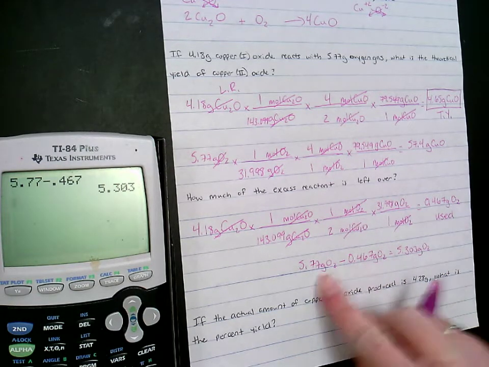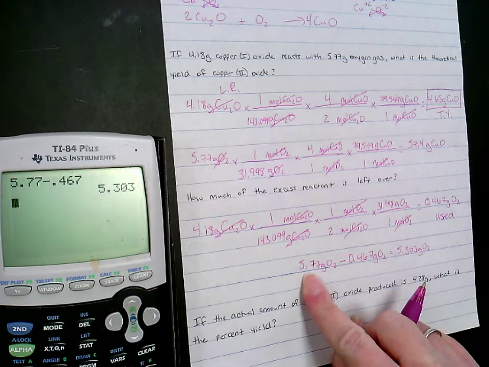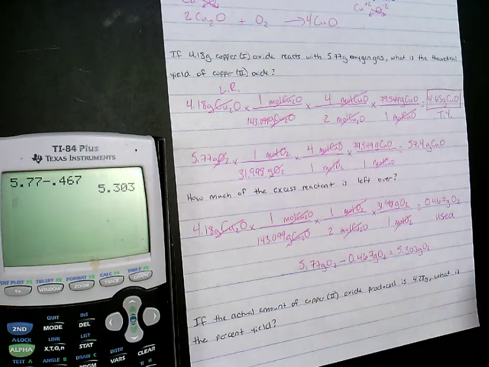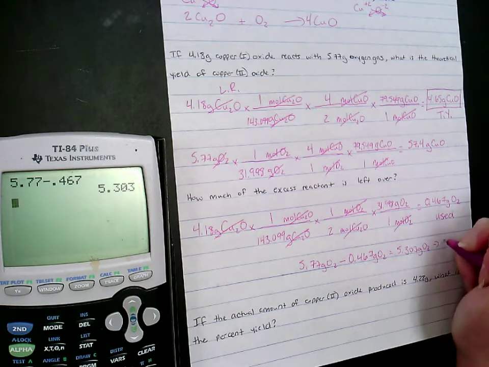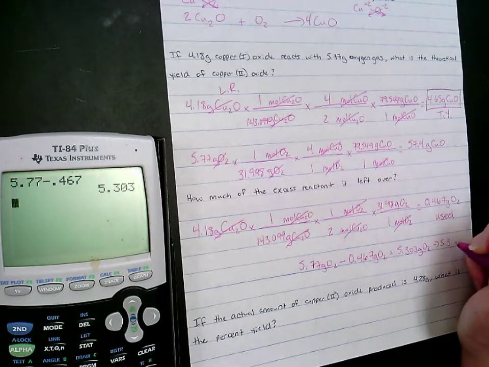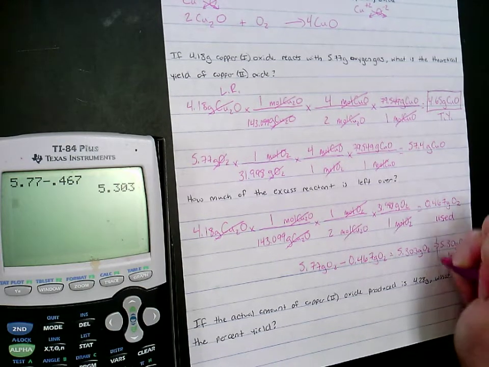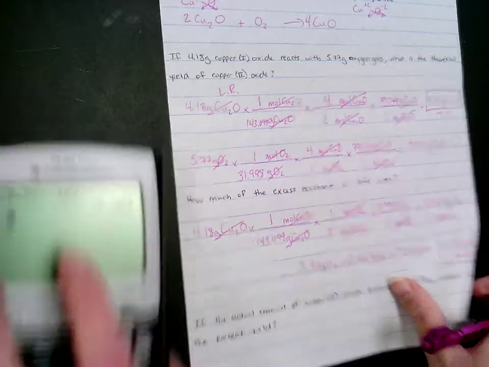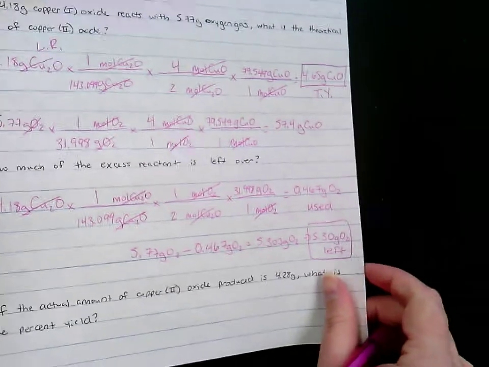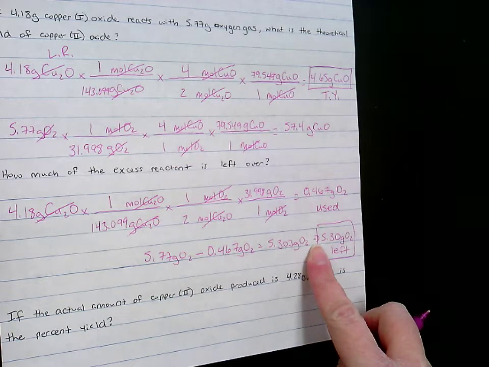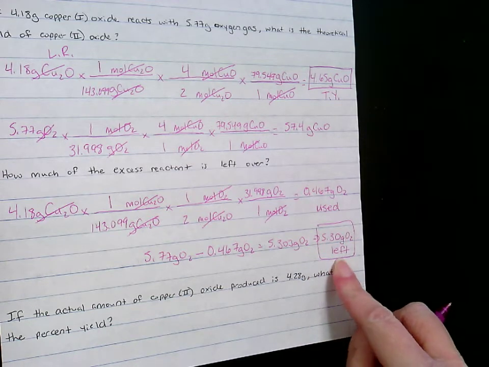And then for sig figs, this is subtraction, so I'm only going to look at decimal places. So 2 decimal places is the smallest, so that would round to 5.30 grams of O2 is left. So at the end of this reaction, I'm still going to have 5.30 grams of O2 left over.